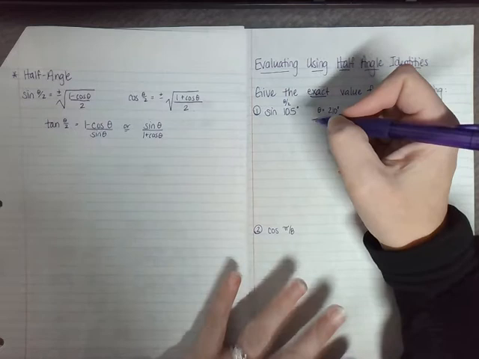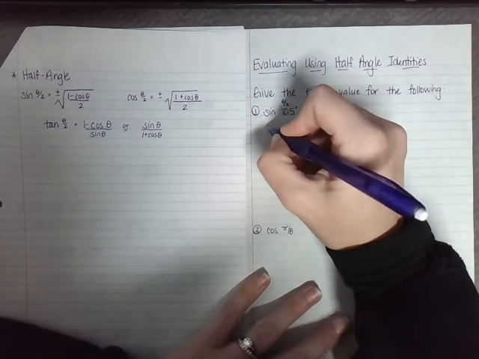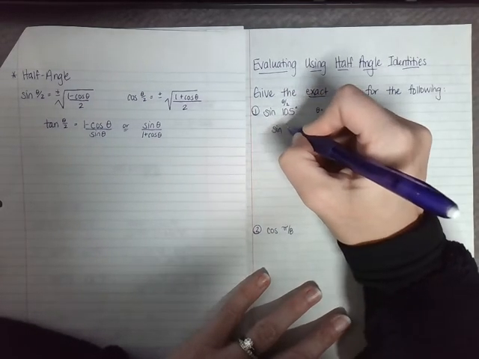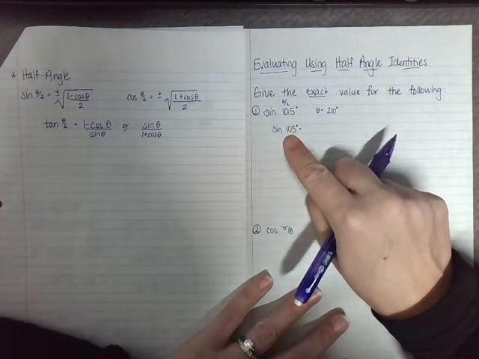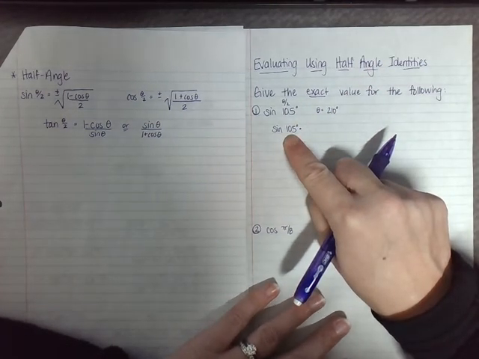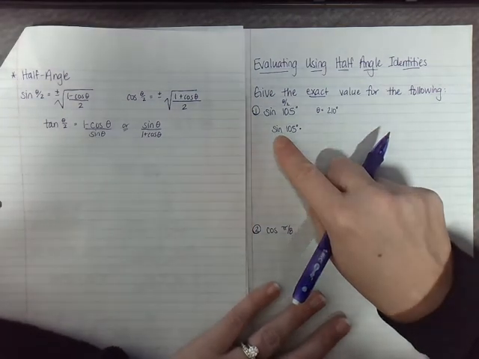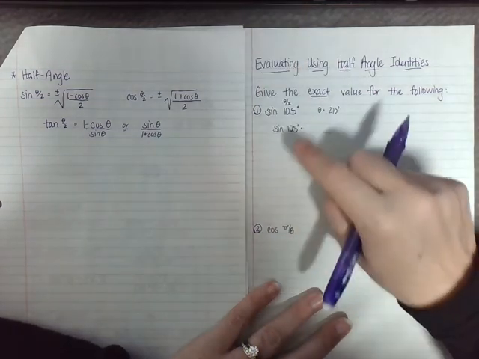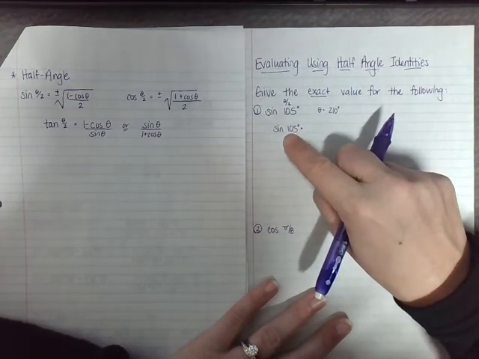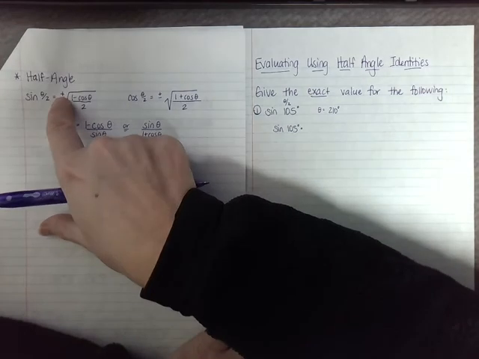So I'm finding the sine of 105 degrees. 105 is in quadrant 2 because it's greater than 90. The sine is the y value. Y's are always positive in quadrant 2 because you have to go left and up. So I'm going to use the positive here.